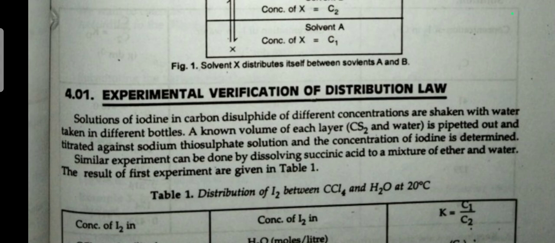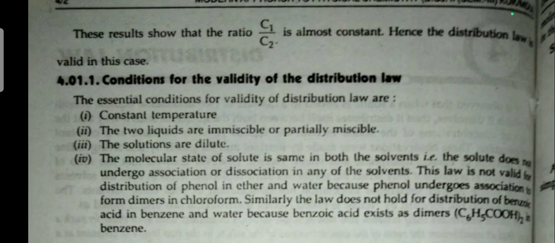Experimental verification of distribution law. Solutions of iodine in carbon disulfide of different concentrations are shaken with water, taken in different bottles. A known volume of each layer is pipetted out and titrated against sodium thiosulfate solution, and the concentration of iodine is determined. A similar experiment can be done by dissolving succinic acid in a mixture of ether and water. The resultant ratio C1 upon C2 is almost constant, hence the distribution law is valid in this case.